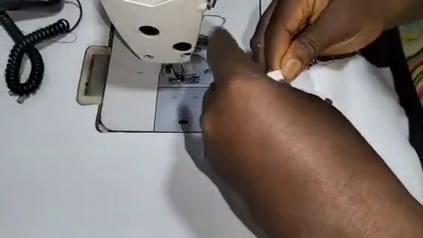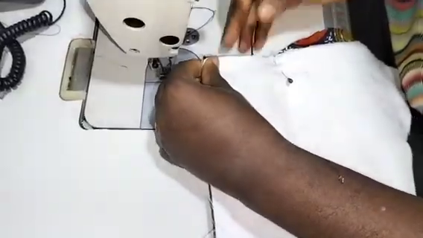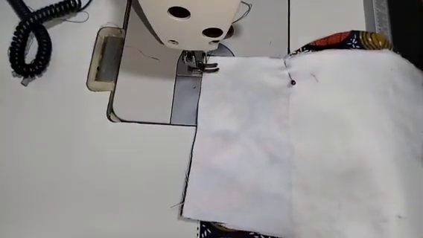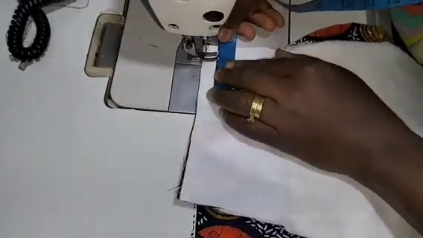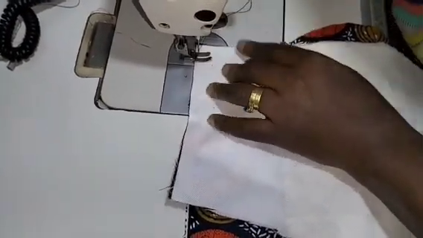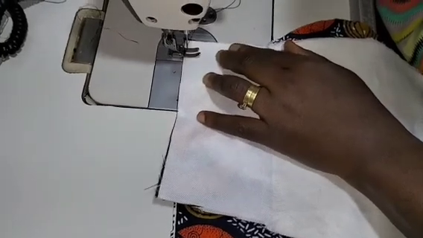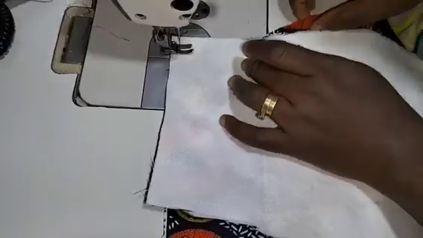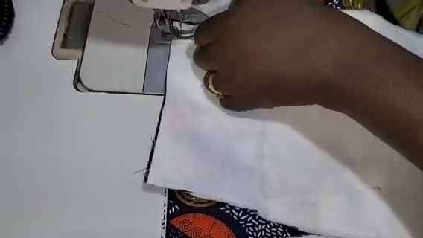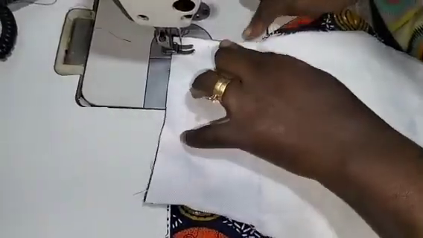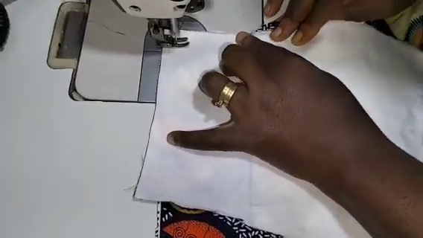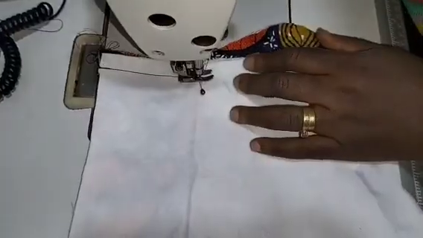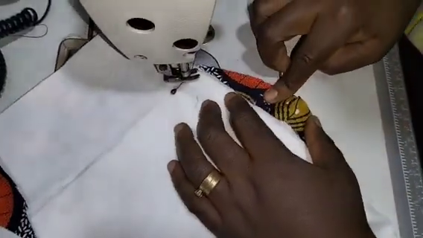Once you have matched it up this way, the next thing you will do is to drop your presser foot. Drop it at exactly 0.5. So this is my 0.5 line. I'll back stitch. You can see I'm sewing from the waistline. Please always sew from the waistline when you are sewing your bustier. I'll just sew to the point I have my pin at the underbust, raise my presser foot and navigate this way.